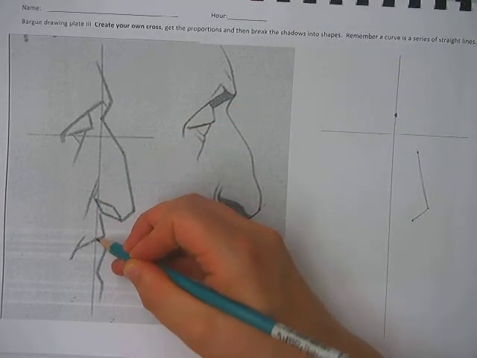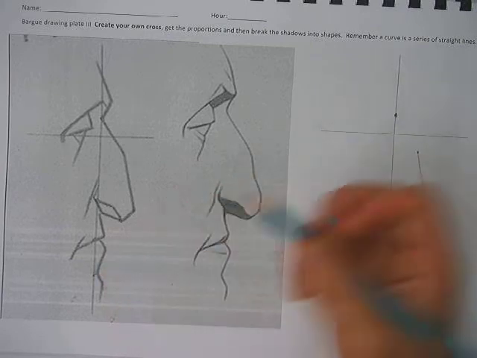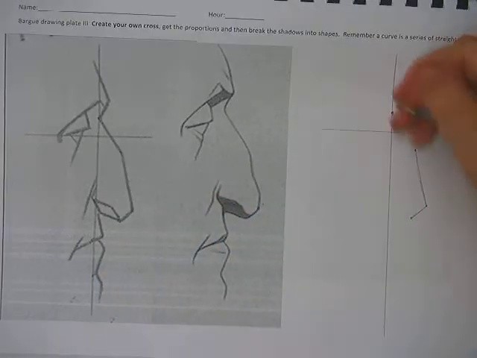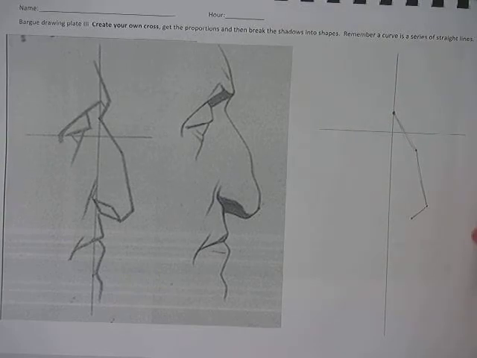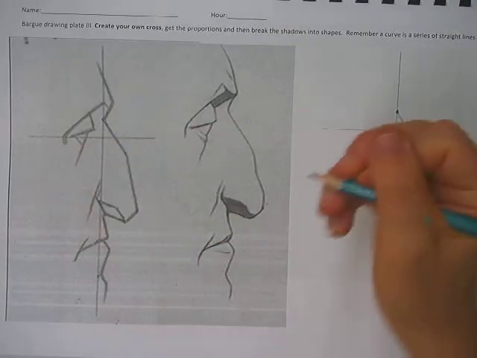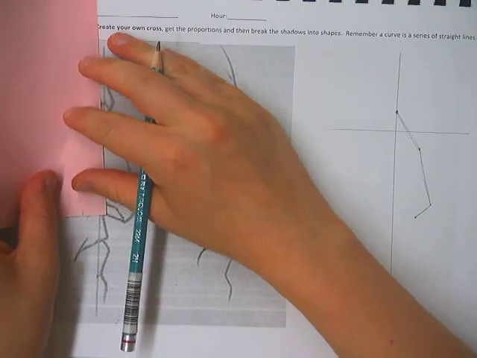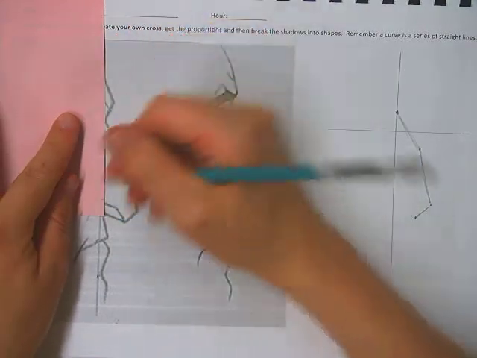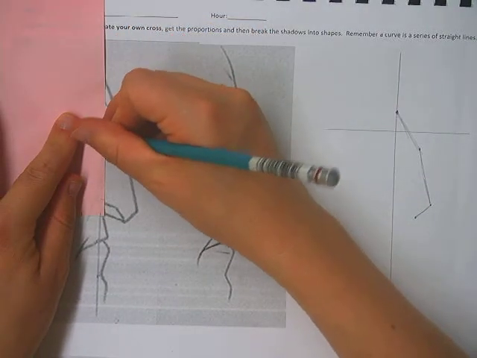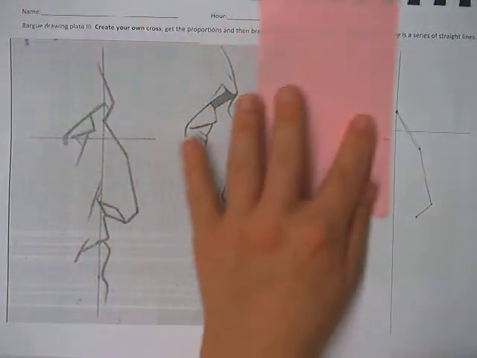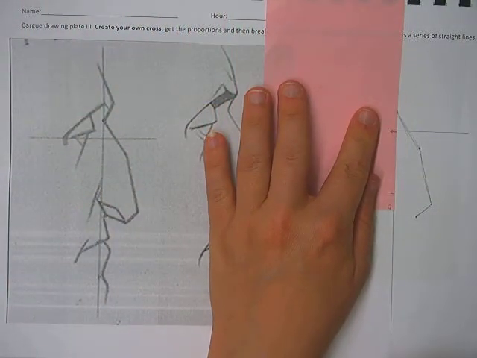Like how this vertical line lines up to this reference point and this reference point, and maybe almost opening the mouth or the dip of the chin. So there's my other line. Let's see, I'm going to do one more reference point here.